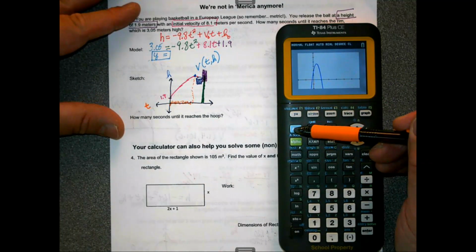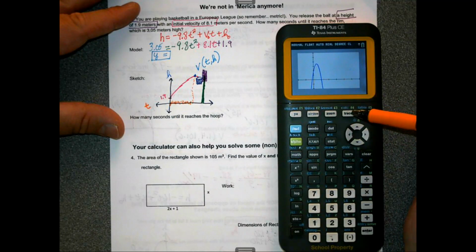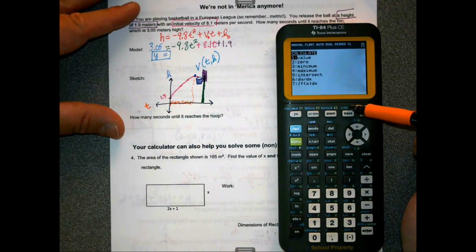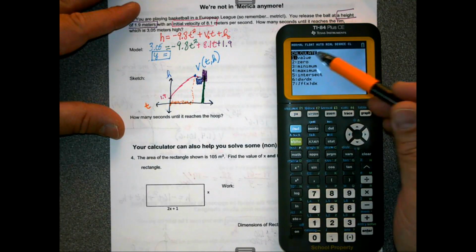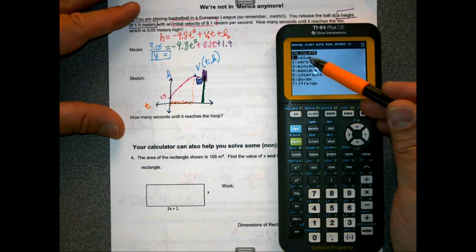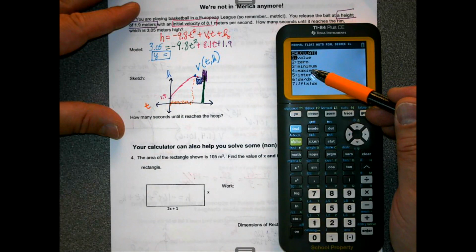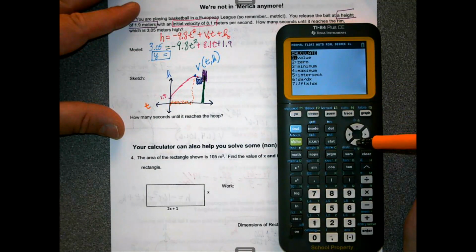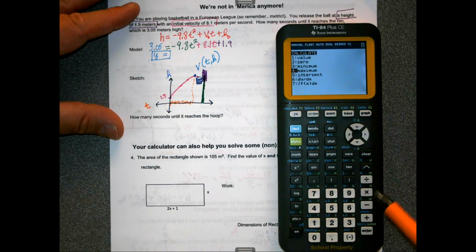So I'm going to hit my second key and my trace button, because that brings up the calculate menu. And then I want the maximum because it's opening down. So I'm going to use my arrow keys here and go to number 4, maximum. And I'm going to hit enter.